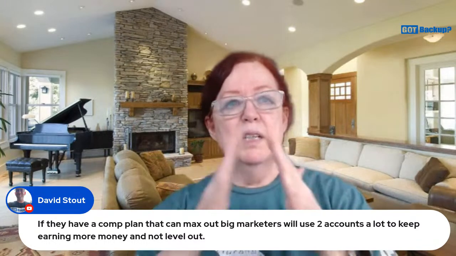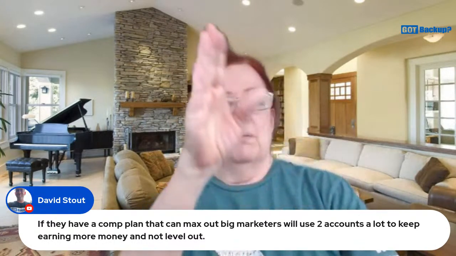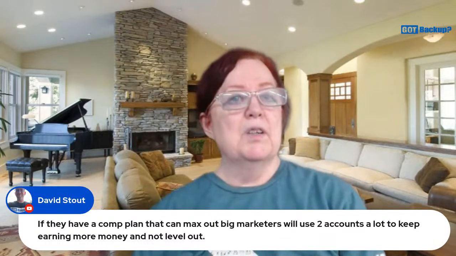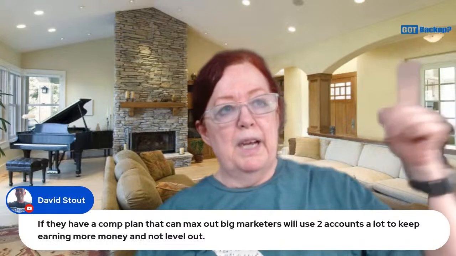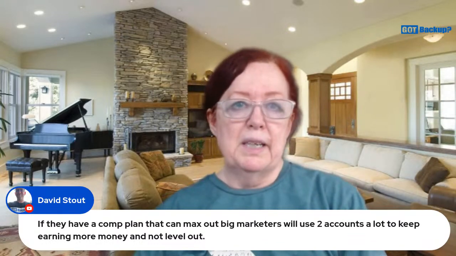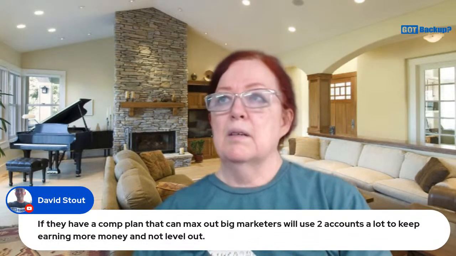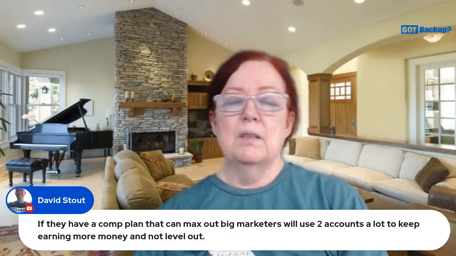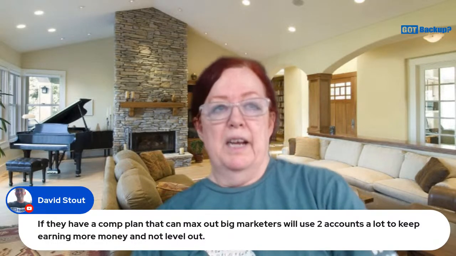Now I know there's forced matrices where at a certain point you don't get paid. You get paid the same amount for number 72 as you get paid for number 1. So you're not going to max out the comp plan. So you only need 1 account, okay? That's one thing I think you really need to understand. We do not have a reason to have more than 1 account.